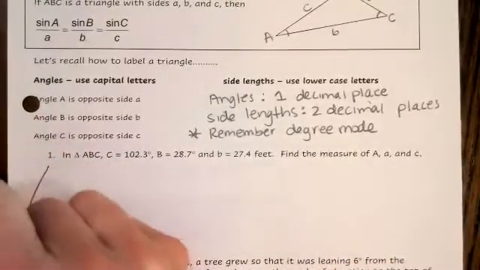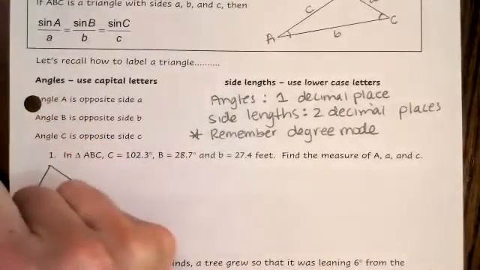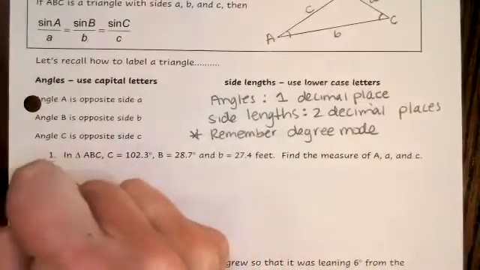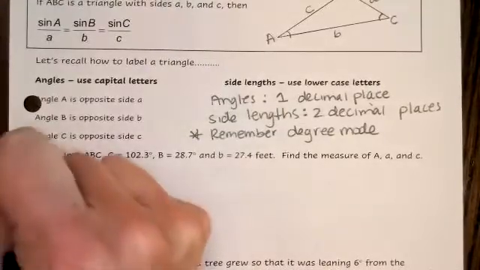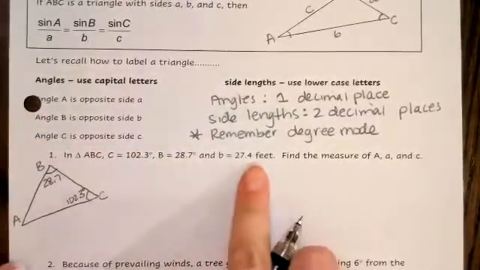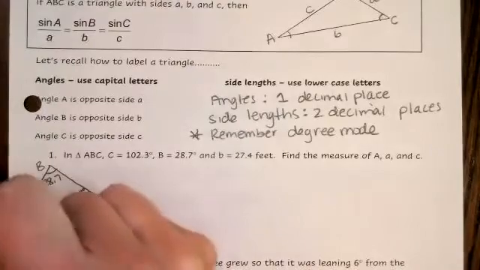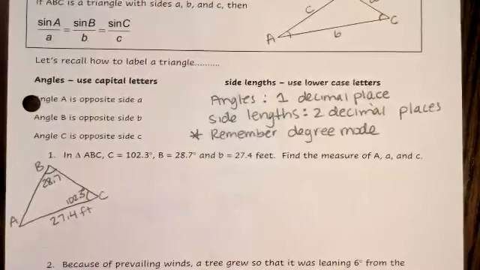The first thing you're going to want to do is draw a picture. It helps with the solving if you've drawn a picture and labeled it correctly. So we have ABC here for our triangle. It says angle C is 102.3 degrees. Angle B is 28.7. And then side length B is 27.4 feet. Side length B would be straight across from the B, so this is 27.4 down here. I've labeled the parts that were given. Now I can start to solve for the rest of them.